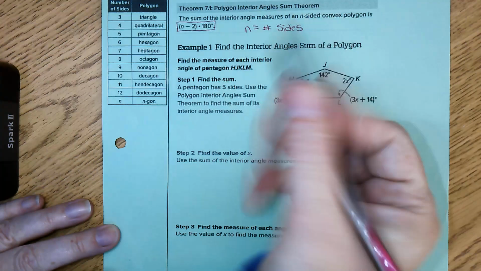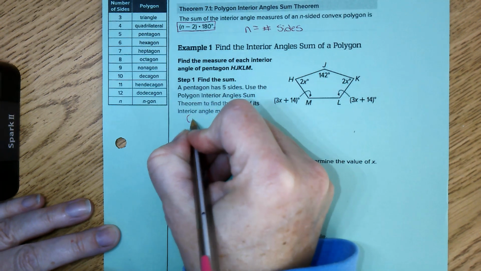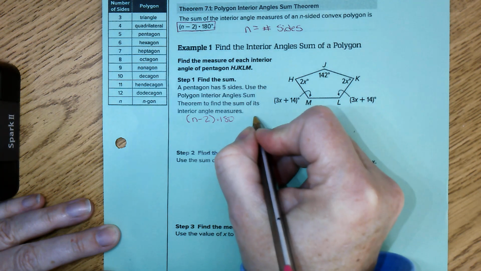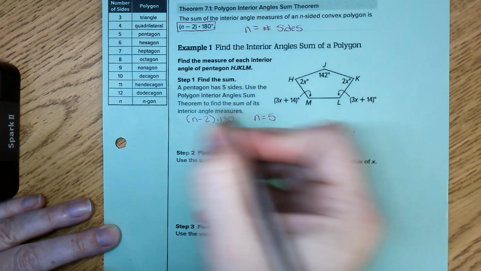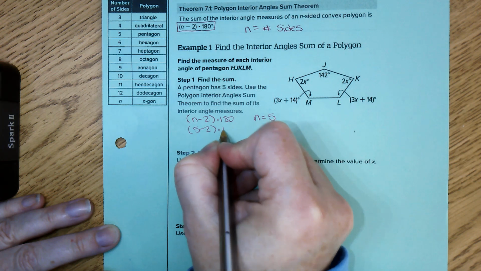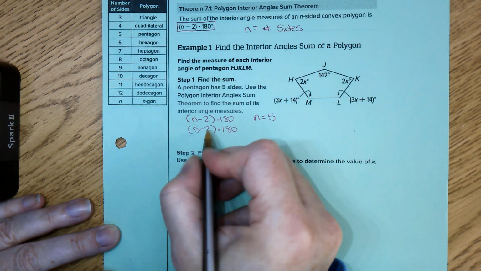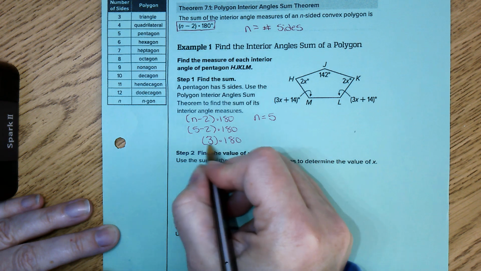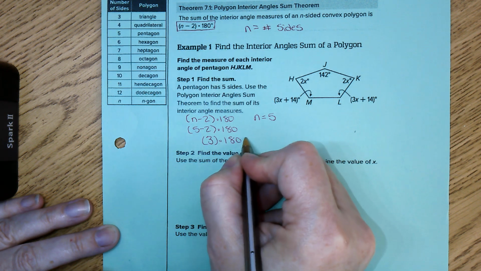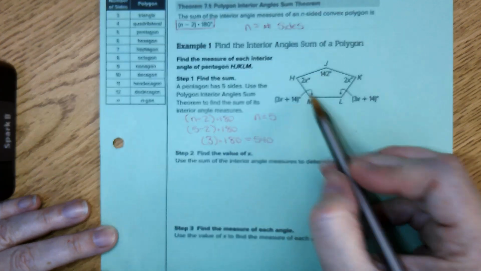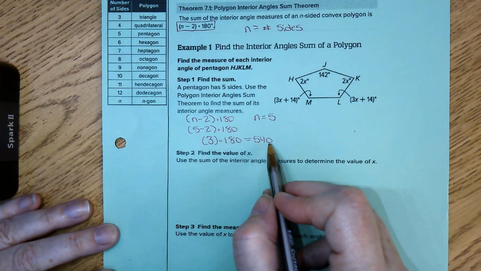Pentagons have 5 sides, so we're going to use this equation of n minus 2 times 180, and in this case, n equals 5. So 5 minus 2 times 180, well, 5 minus 2 is 3. Times 180, and 3 times 180 is 540. So the sum of all 5 angles is 540 degrees.